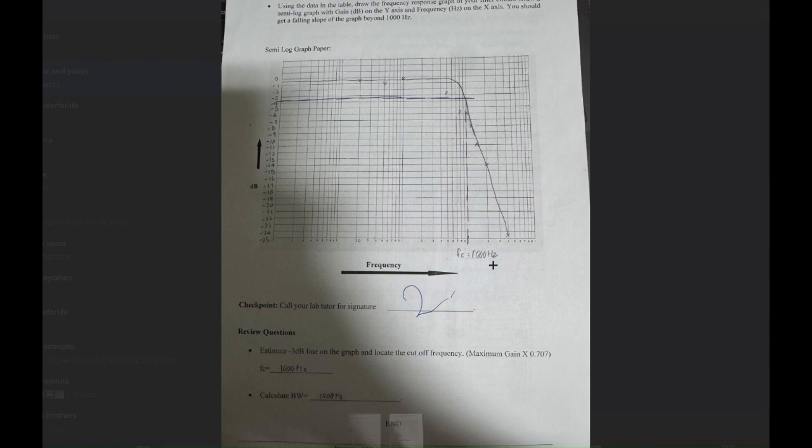So this is the graph I drew. This is the accurate depiction of a low pass filter frequency response curve, and it is at negative 0.5. The negative 3 decibels drop point is here at negative 3.5, and I draw a line here which intercepts this part of the graph, and when I drew it all the way to the x-axis, sure enough it is 1000 Hz.